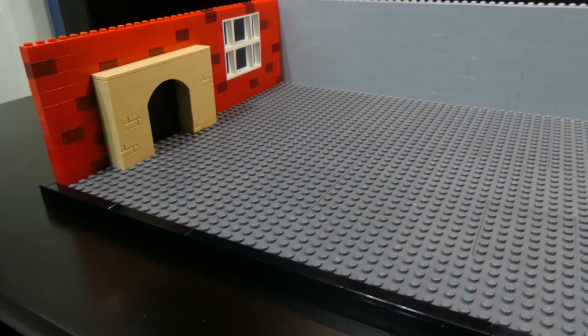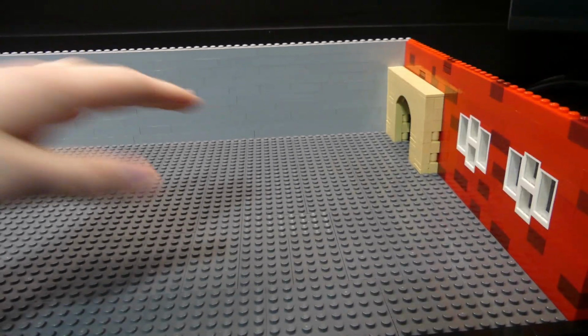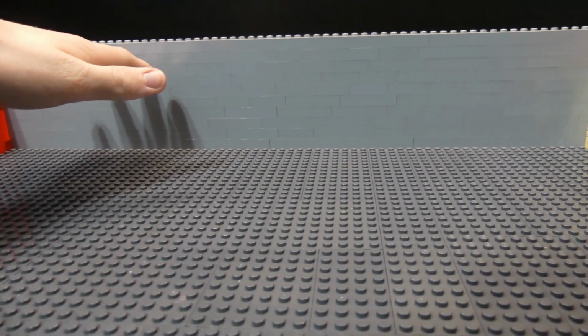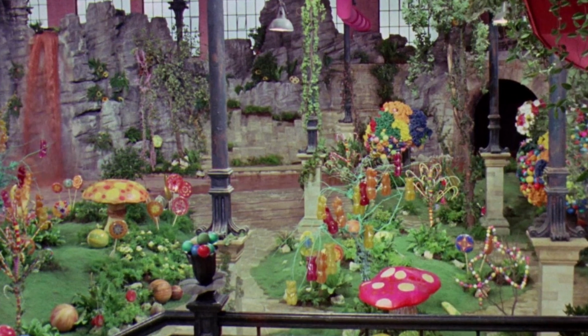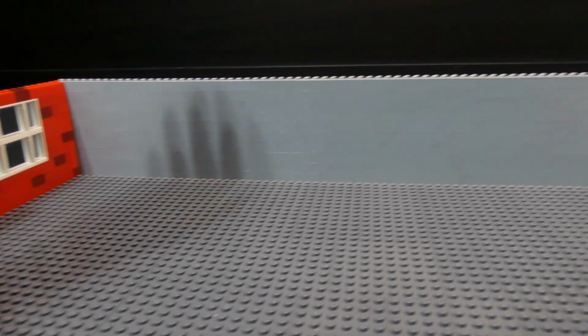Then I decided it was time to build some walls. So I built 2 red walls with some windows and 2 tunnels for the boat to go through, and then I have the gray wall which is going to be covered up by the chocolate waterfall, because in the movie it's kind of like a cliff and it covers up that entire side, but I started running out of red pieces so I had to use some gray ones.